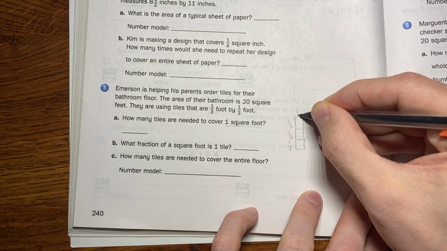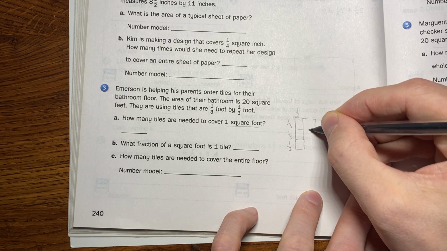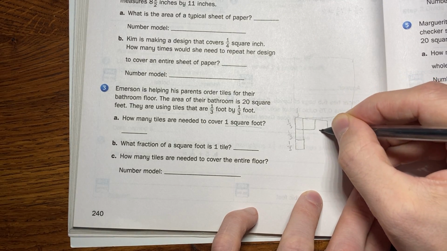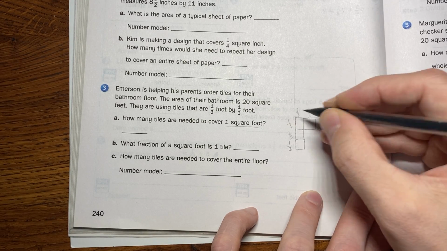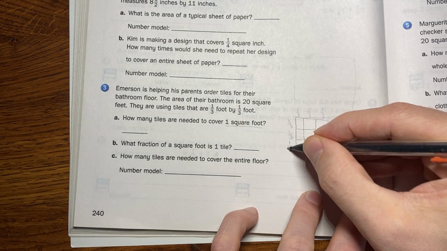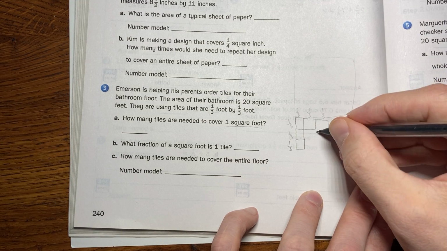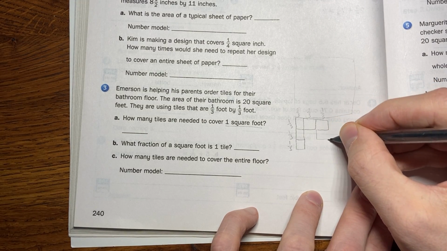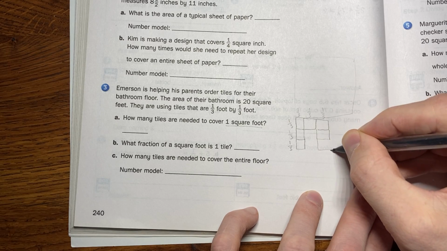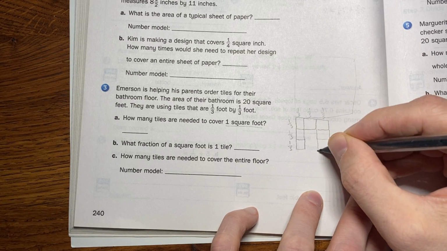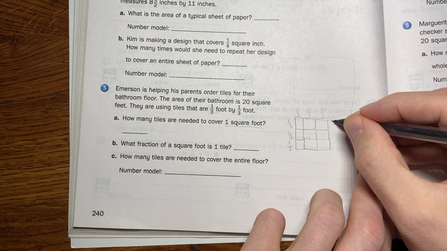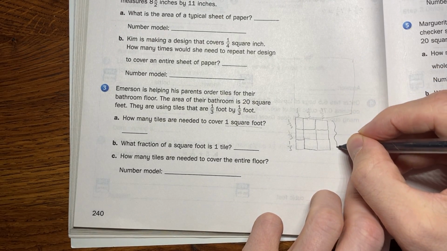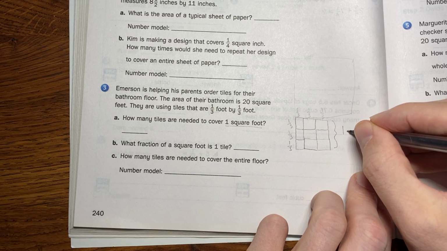So we have a third already. We need to draw another, and another. So a third, a third, a third. So now we have 1 foot this way, 1 foot this way, and I bet you might be able to see the pattern that we'll just need 3/3 going this way too, and 3/3 this way as well. So what you end up doing here is you actually just created a square foot.